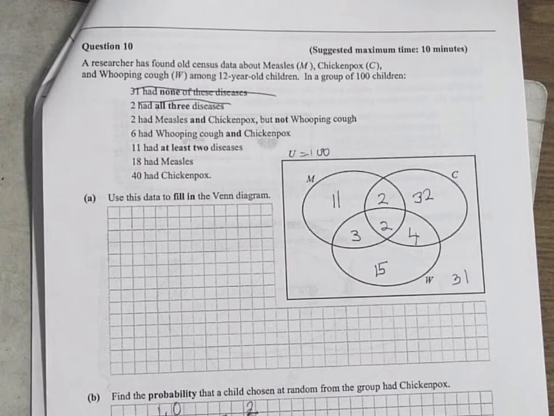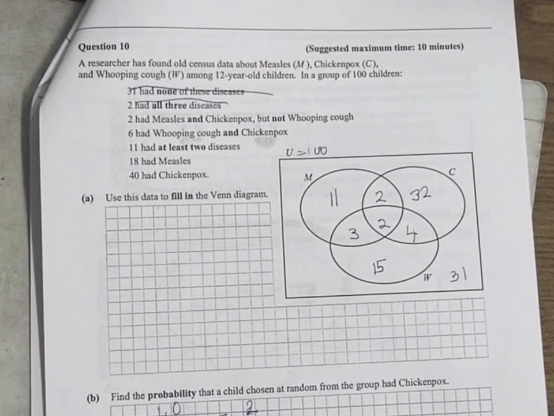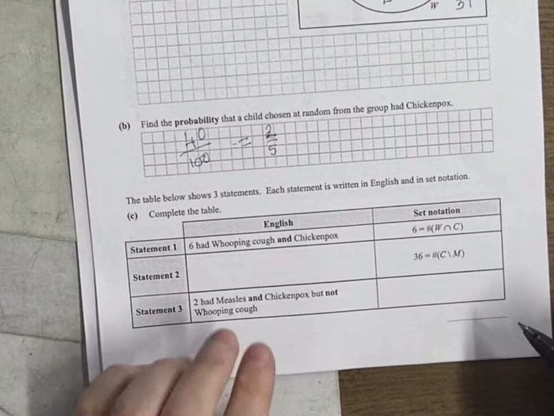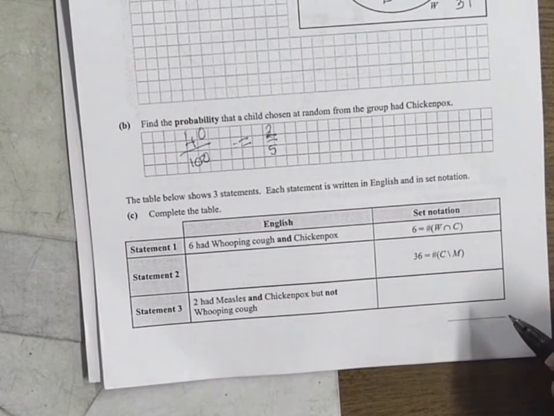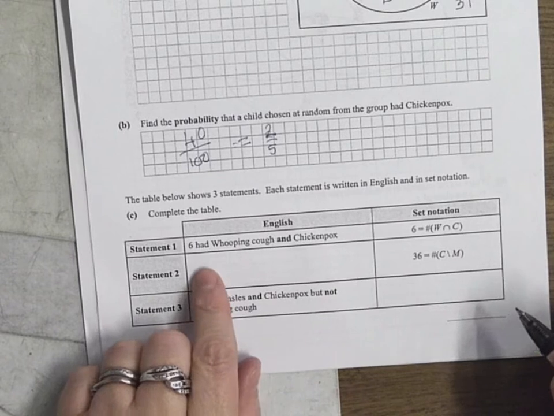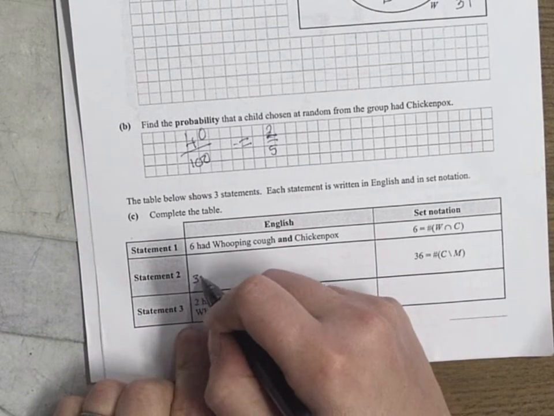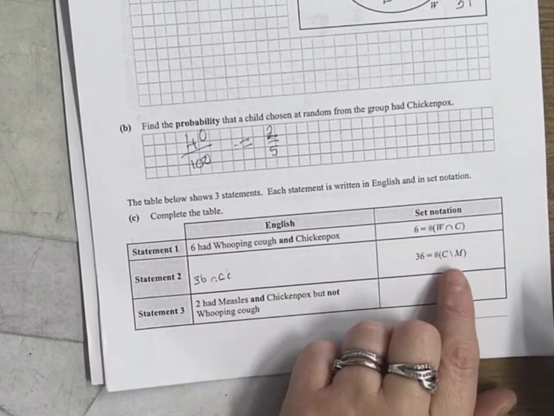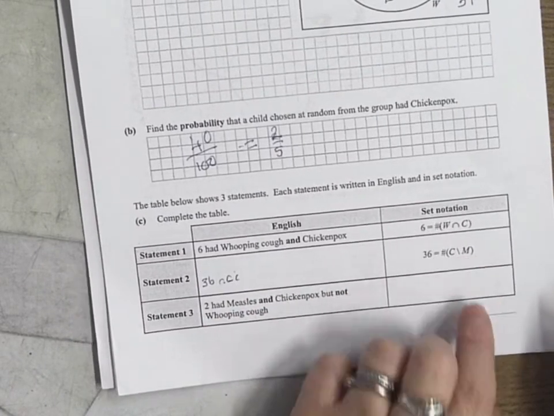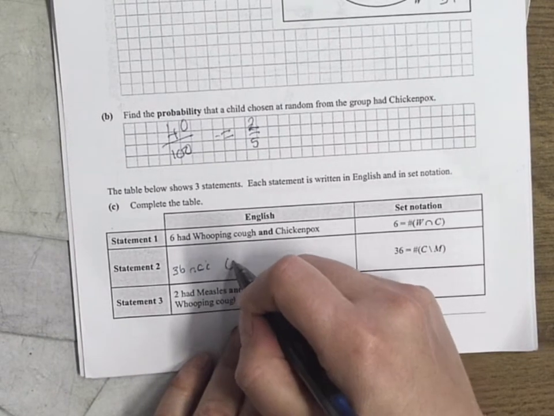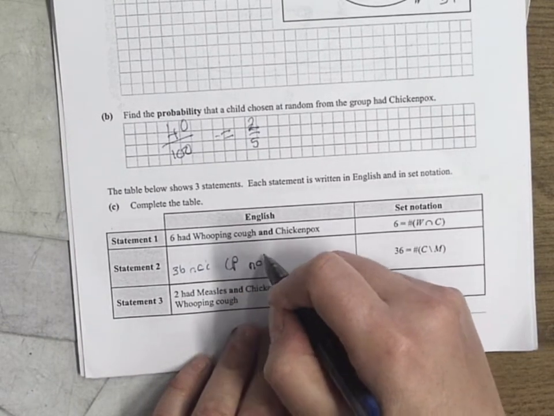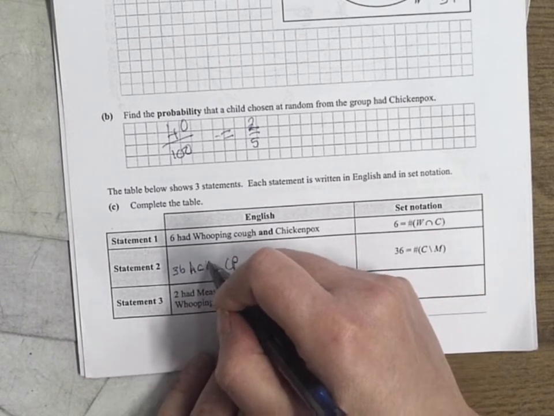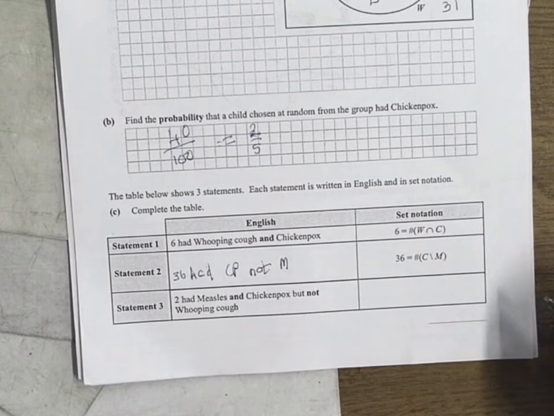Okay, the table below shows 3 statements. Each statement is written in English and in set notation. Complete the table. So we're missing the English here. 36 had chickenpox but not measles. So they had chickenpox, not measles. That's what you needed to write down there.